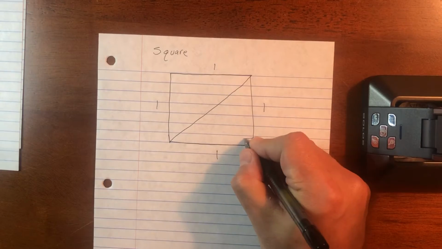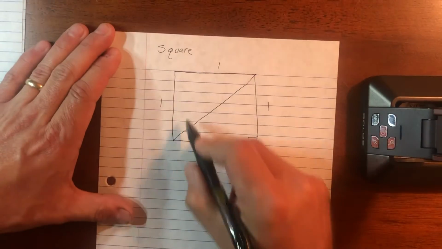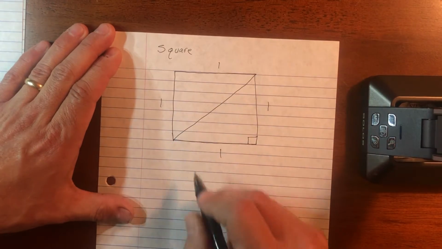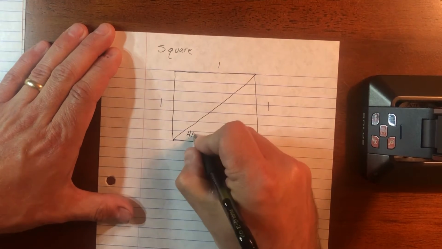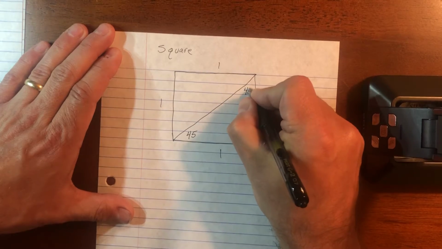Now, you know a square has right angles. And since a square is the same on all sides, you know this is also a right angle, so what would this angle be? That's right, 45. That angle's 45 degrees, and that angle's 45 degrees.